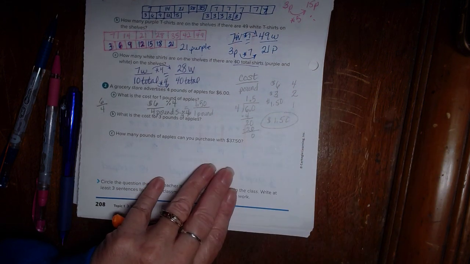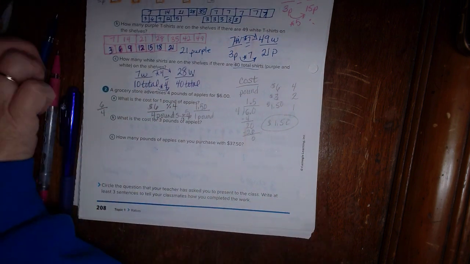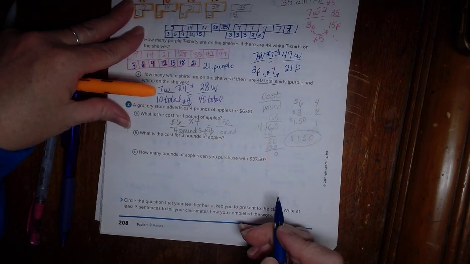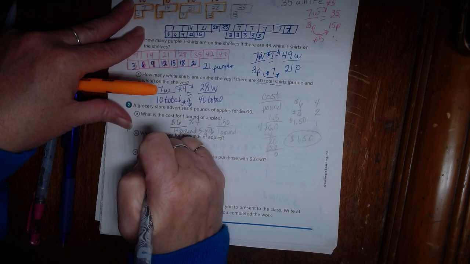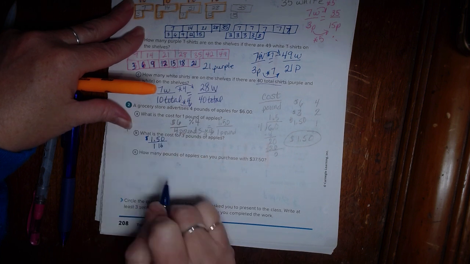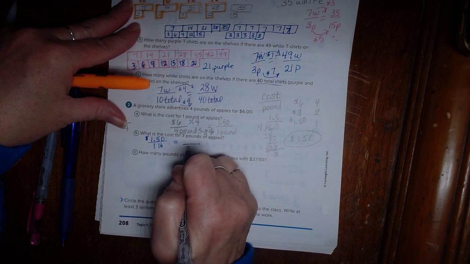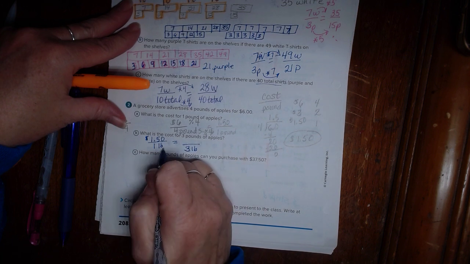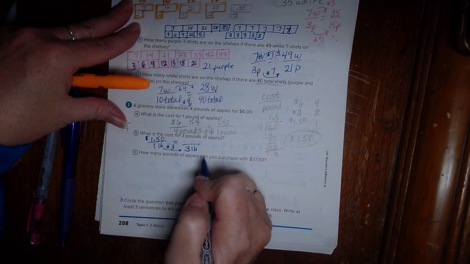So then it says, what is the cost for 3 pounds of apples? Well, we know the cost for 1 pound now. So we know it's $1.50 for 1 pound. And now it wants to know how much for 3 pounds. Well, how do I go from 1 to 3? Right, times 3.